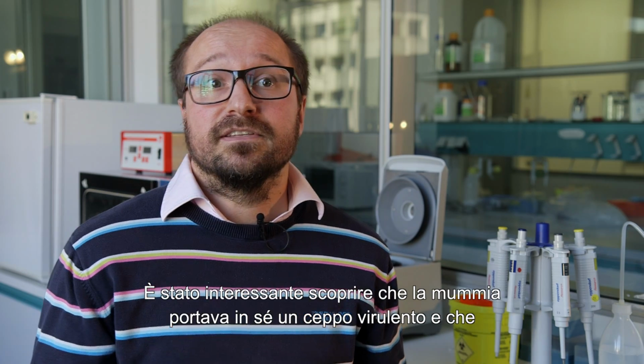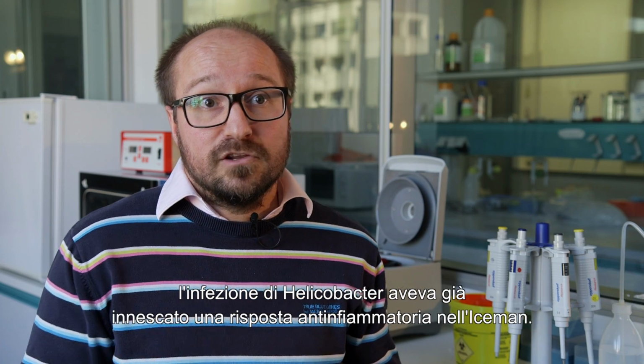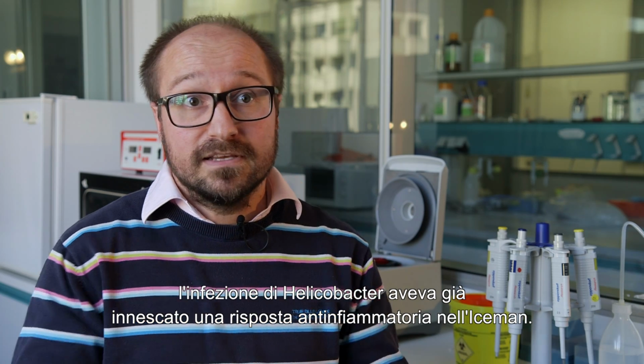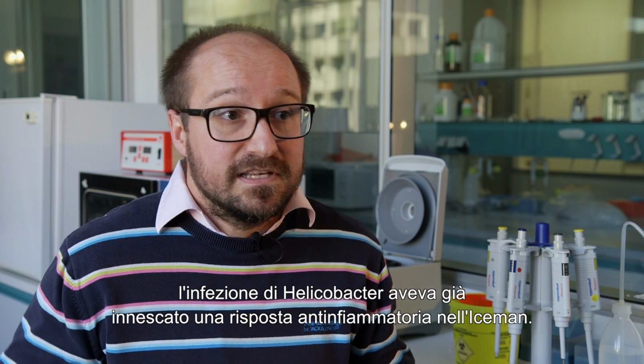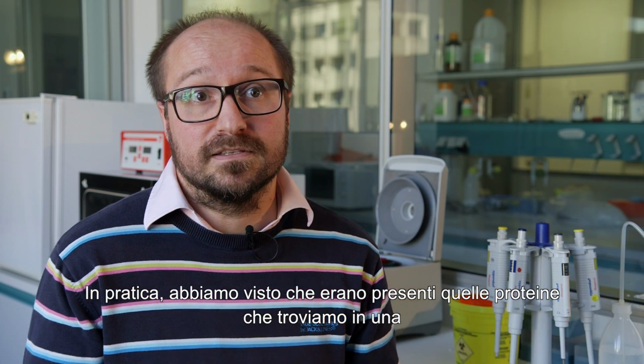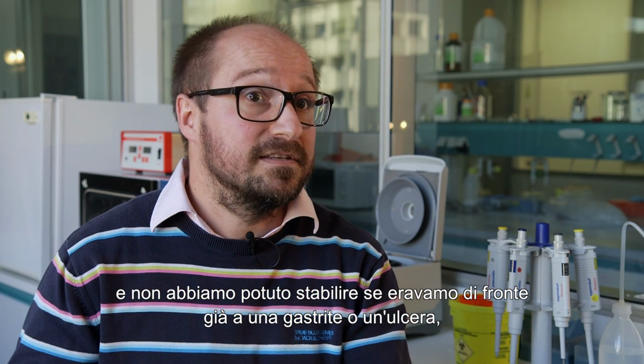Interestingly, he already carried a virulent strain. So it means the infection of this Helicobacter in the Iceman already triggered an inflammatory response. It means there were proteins already present, which you have if you are infected by Helicobacter. We nevertheless cannot really say how severe this infection was. So we cannot really say if he already had gastritis or peptic ulcer, which is also caused by this bacterium.